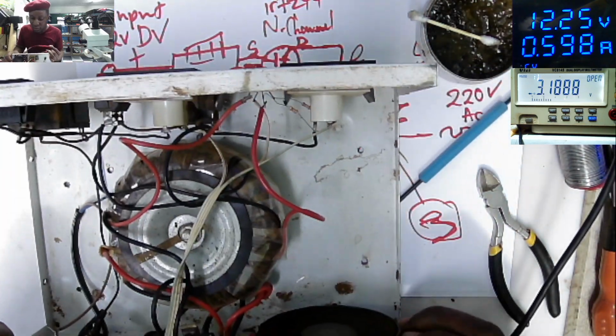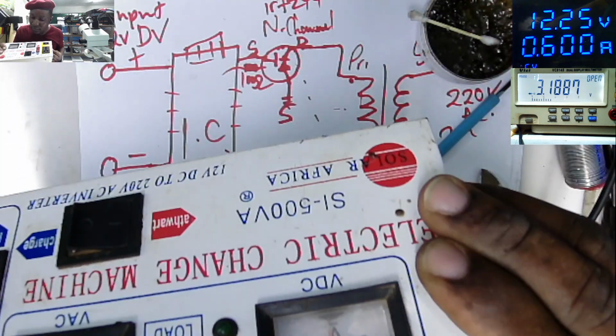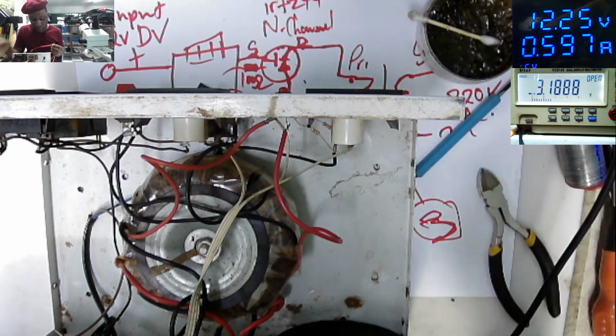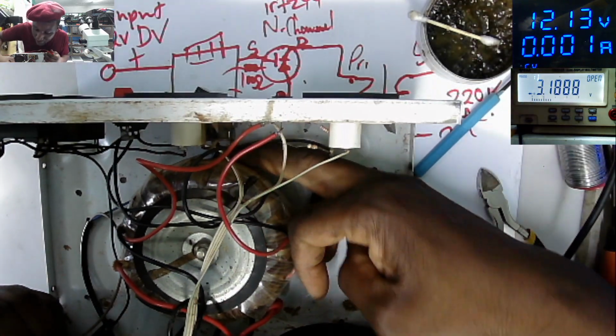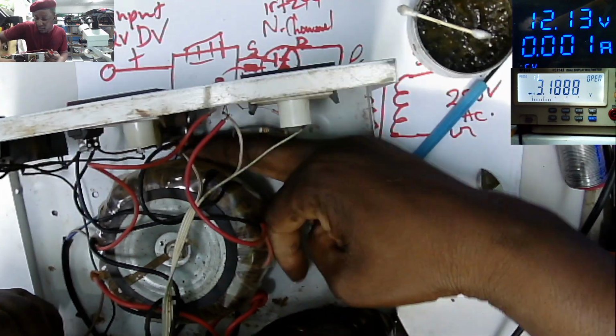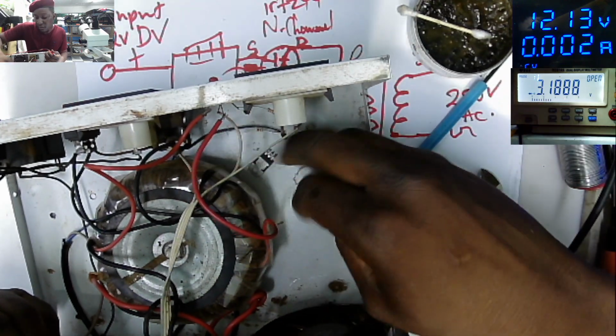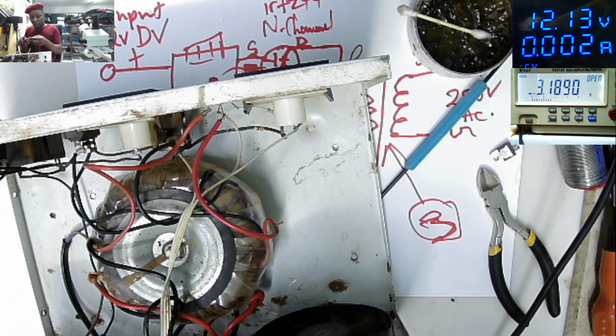You can see the fan spinning. The fan is spinning. I can't believe it.